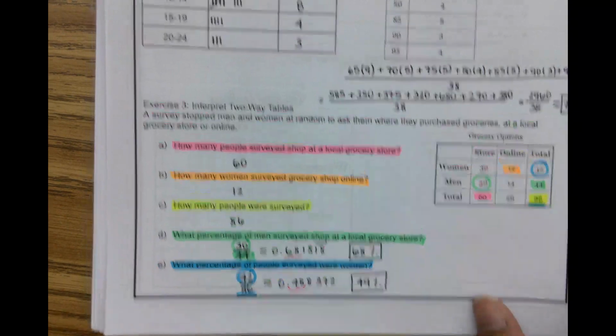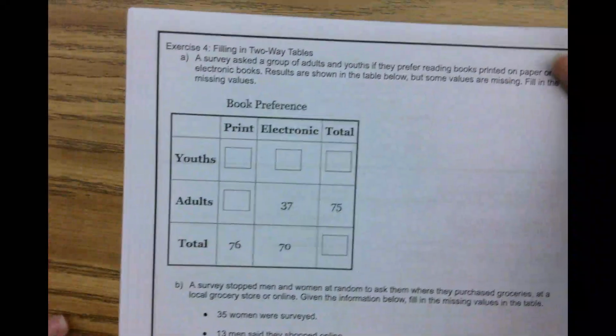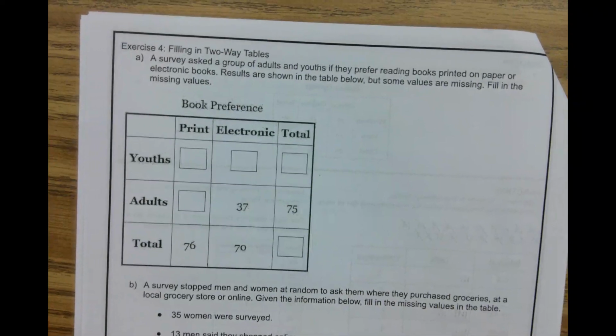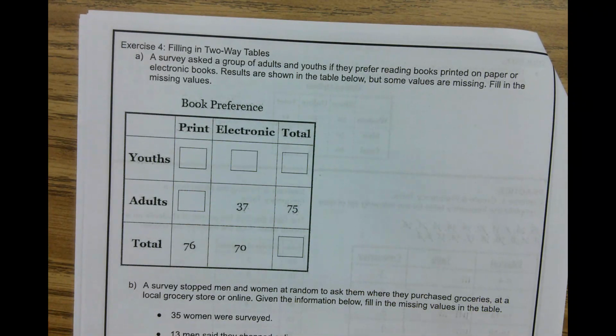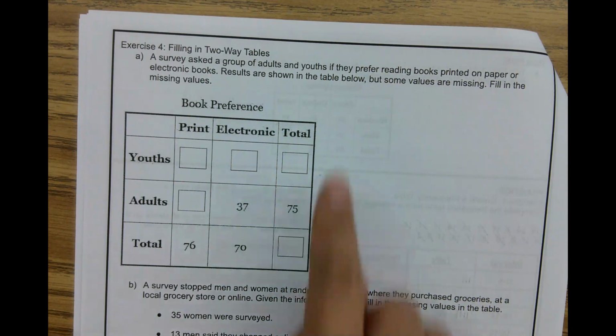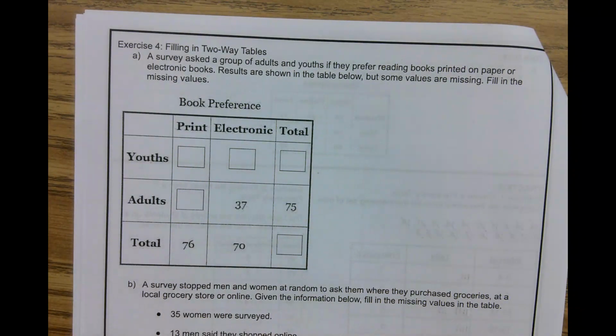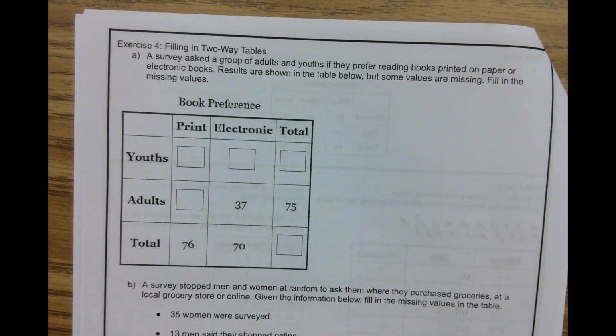So let's flip now. Okay. So this is filling in two-way tables. Okay. So here, a survey asked a group of adults and youths if they prefer reading books printed on paper or if they prefer electronic books. Okay, so results are shown in the table below. Some values are missing. We're going to fill in the missing values. Okay, there's so many ways to do it. It's up to you how you want to start.